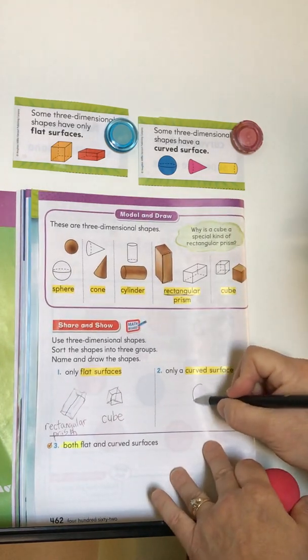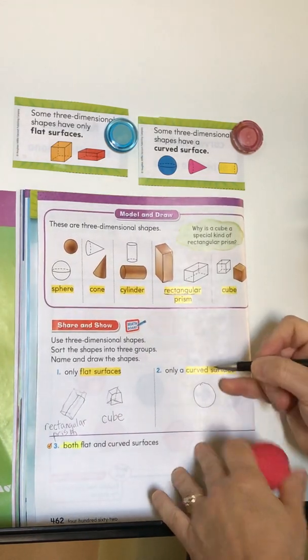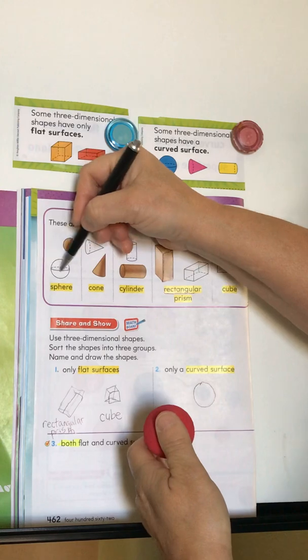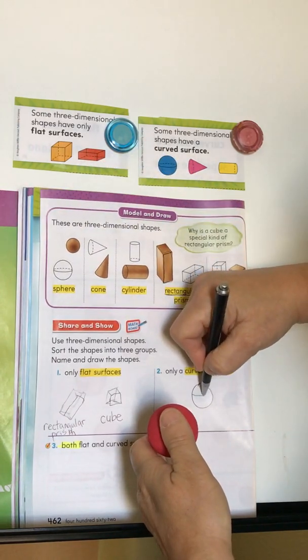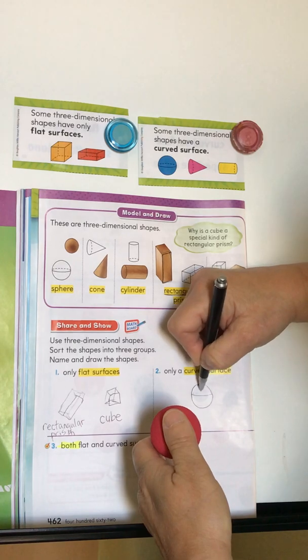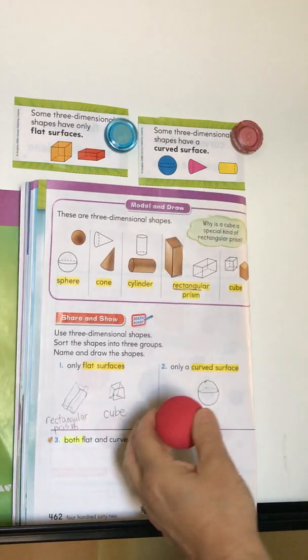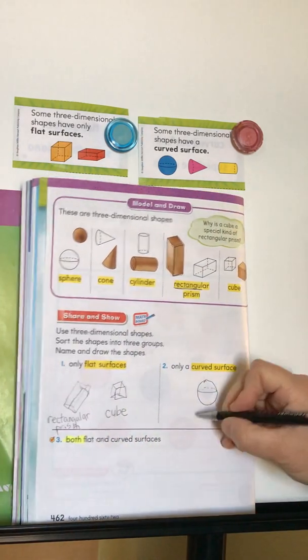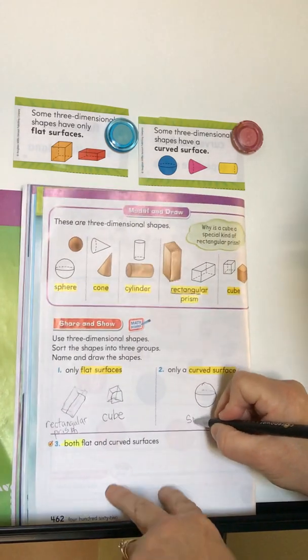So that's just a circle. And if you want to show that it kind of sticks out, you can kind of draw a line like that through the middle, and then the dotted line that kind of shows the back. So it kind of looks like it's a ball, okay? Sphere.